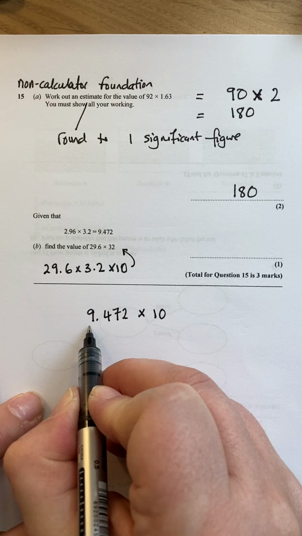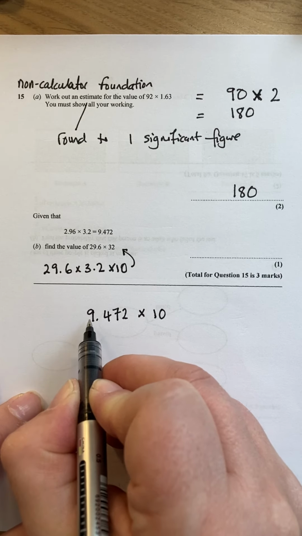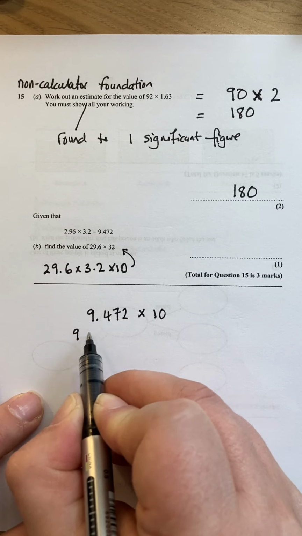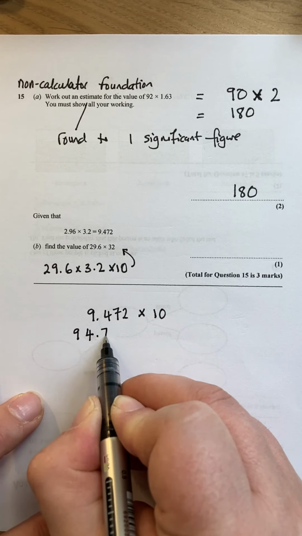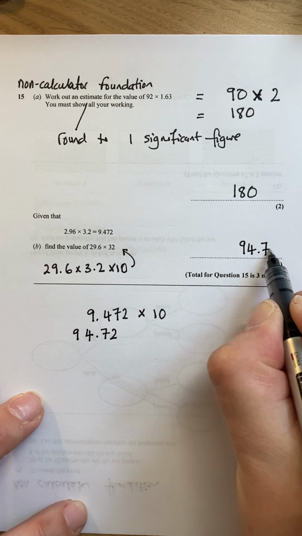And when we multiply by 10, what we're doing is we're shifting one place value to the right. So that 9 actually becomes 90. That 4 there becomes 4. And then we just move everything along. 94.72.